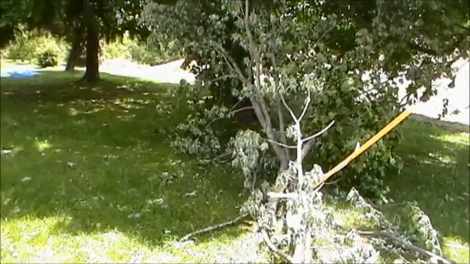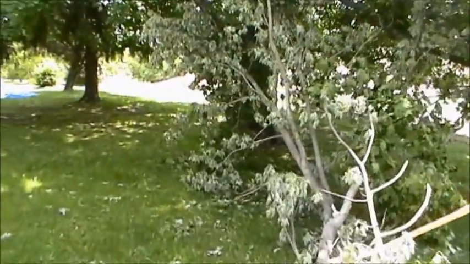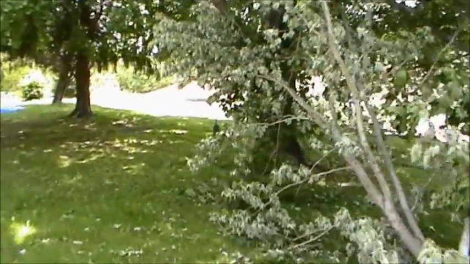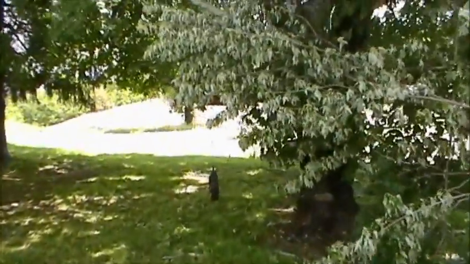Now, the maple tree on the south side of the home lost some pretty large limbs, and they went as far as 50 yards over into the field. And here you can see some of them that are piled up near the tree that we brought back.